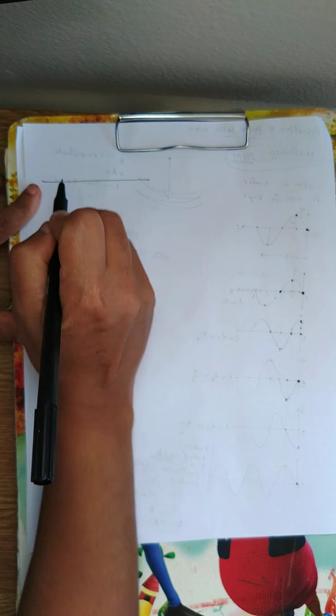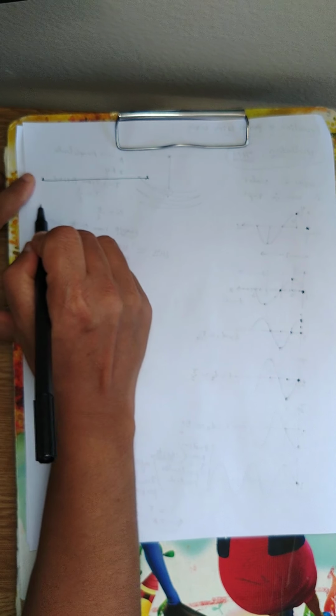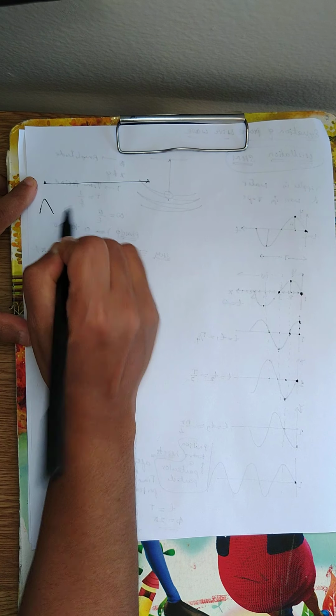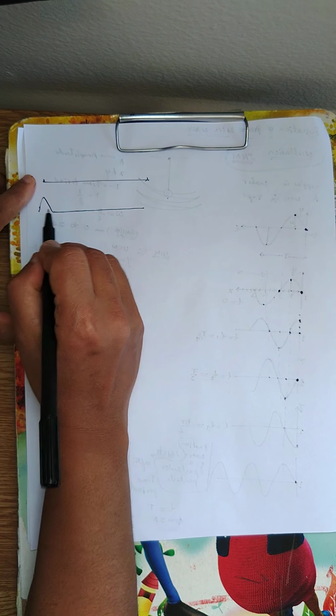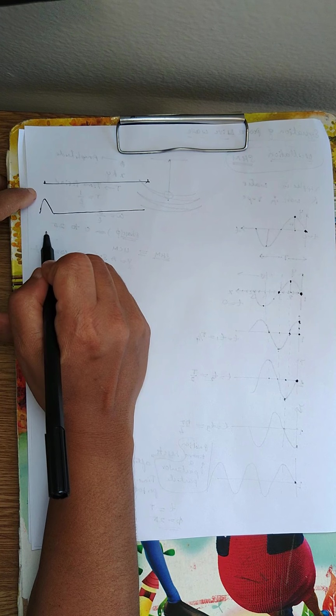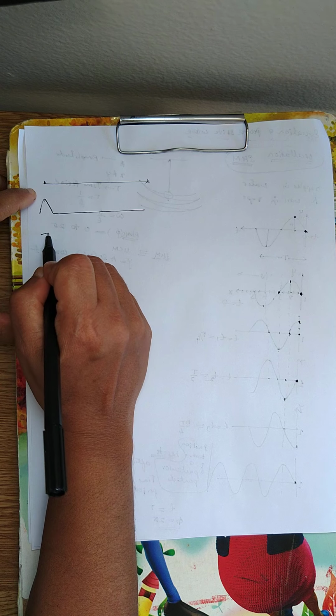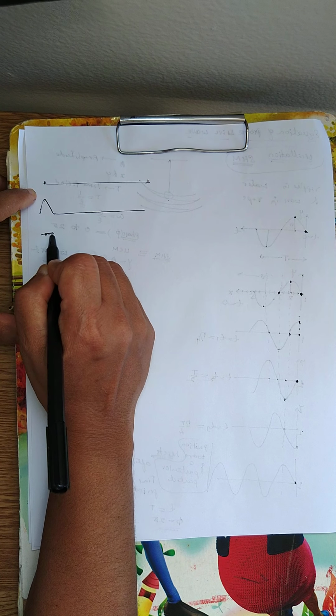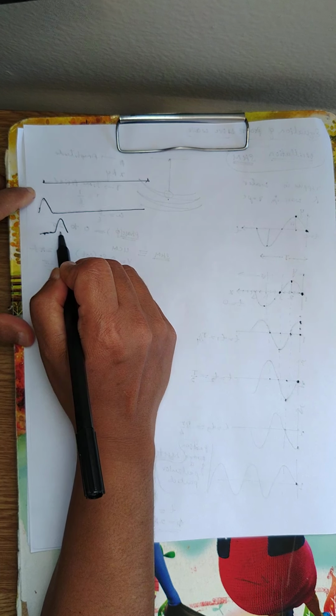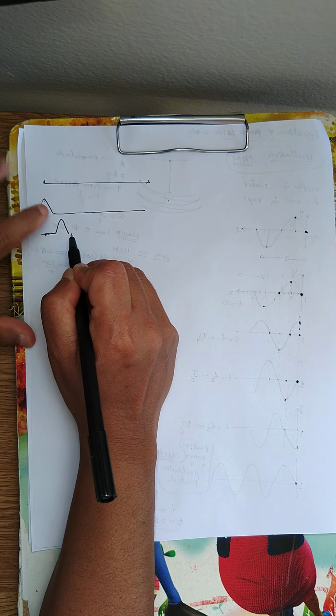Now similarly, we can take a rope. There is a wave pulse generated. In the second instance, this wave pulse comes here and the second particle takes up this energy.